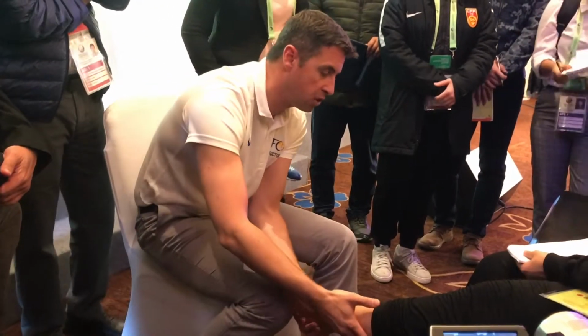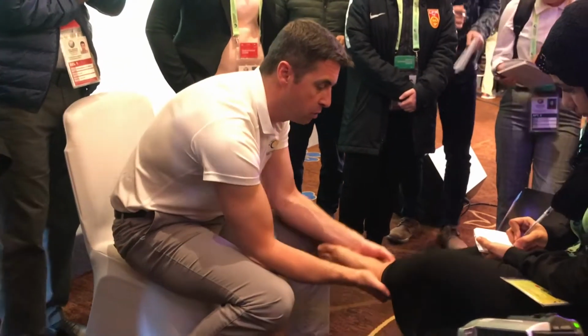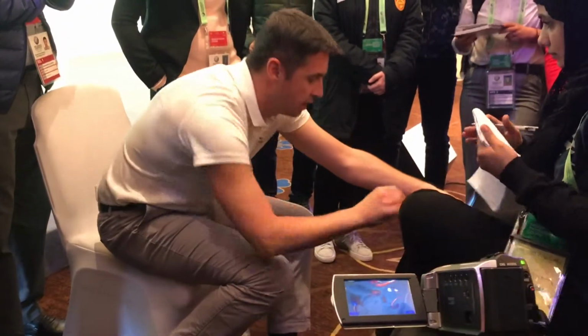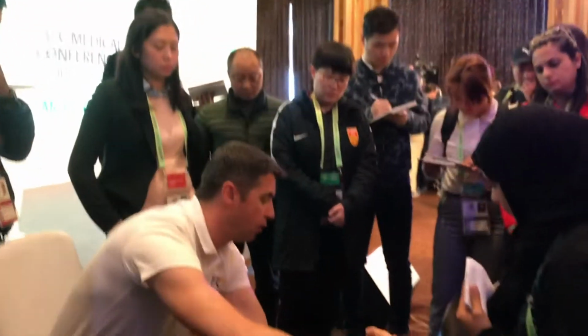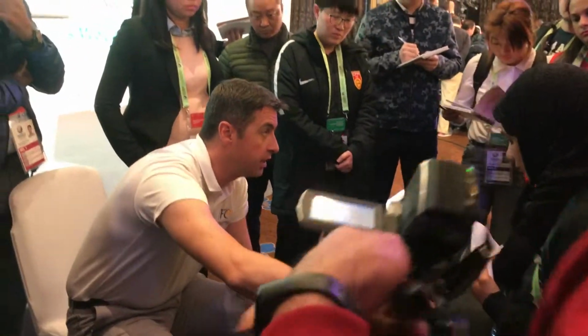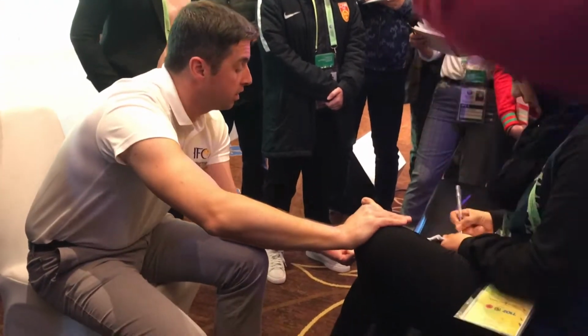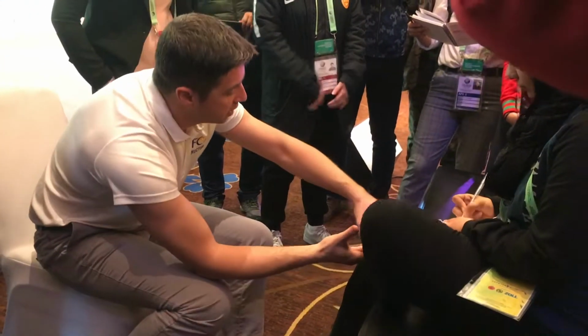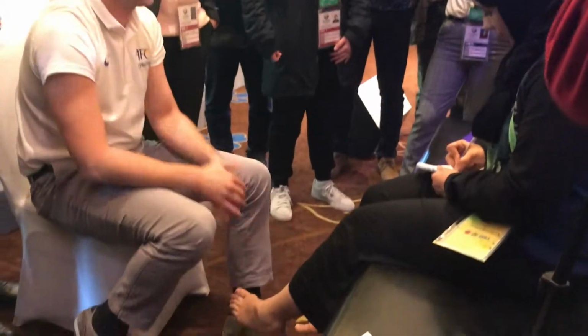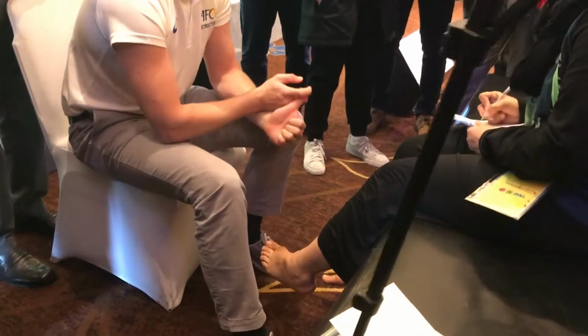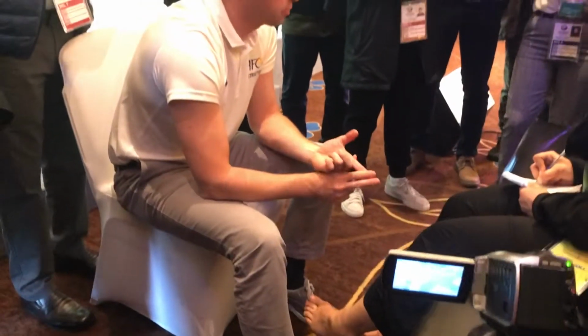Another test is the cross-legged test, where I will ask you to put your knee like this. You leave the ankle floating and you push on the knee. If you push on the knee and there's pain there, this is also a sign of syndesmotic injury. So we talked about instability, about syndesmosis.